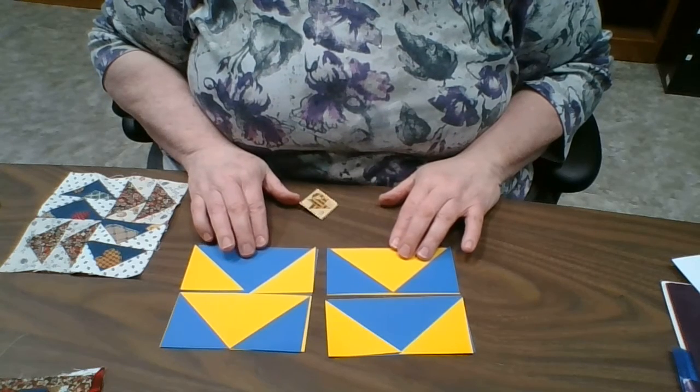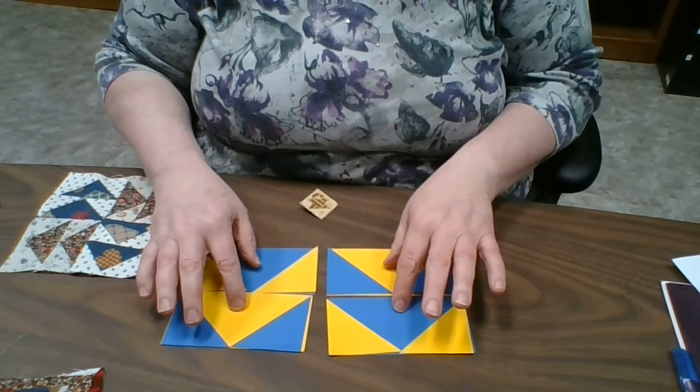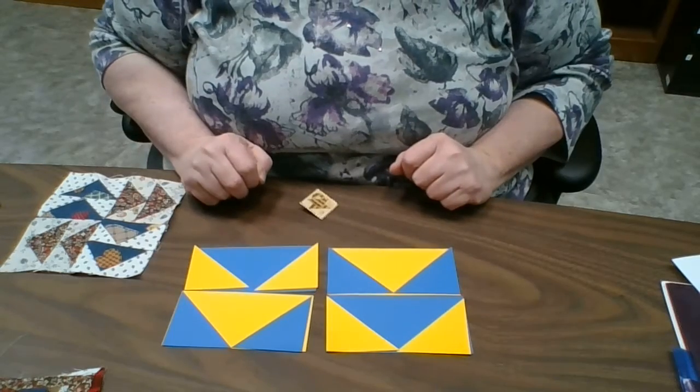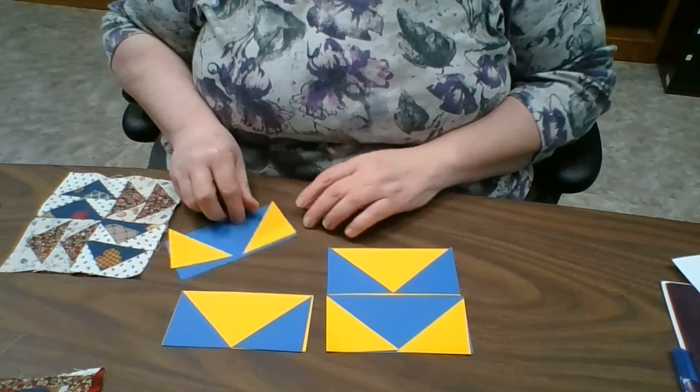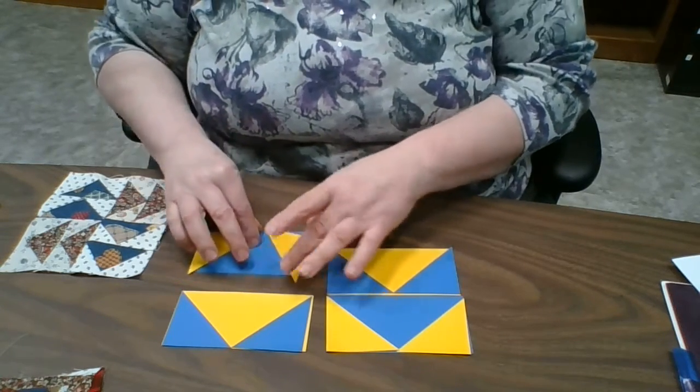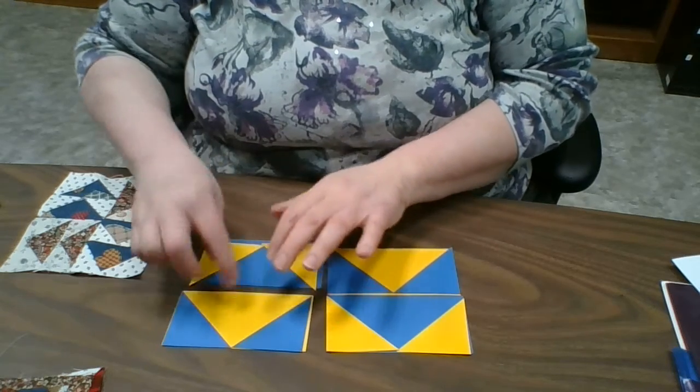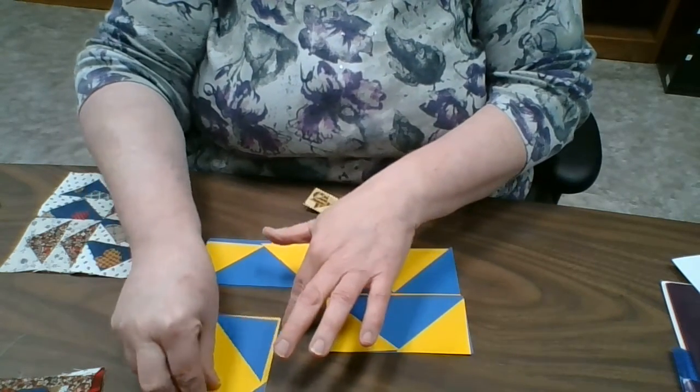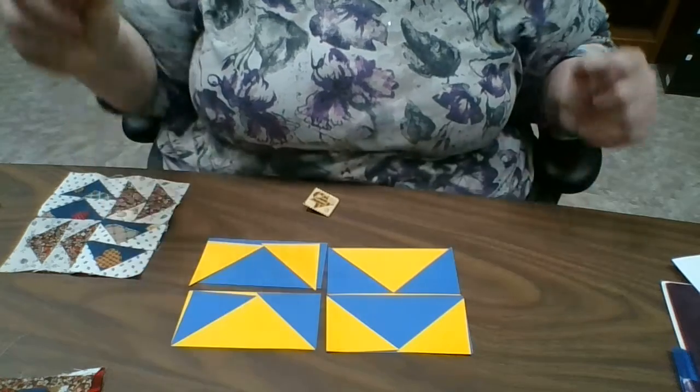So this is just a block where all of the large triangles are facing in the same direction. You can spin it around and have one side pointing up, one side pointing down, like so.